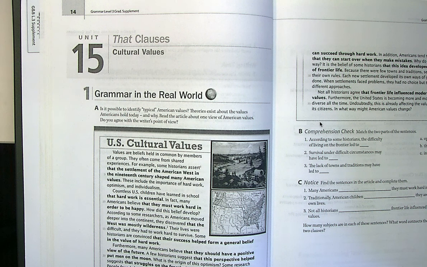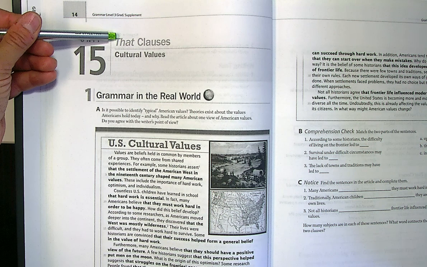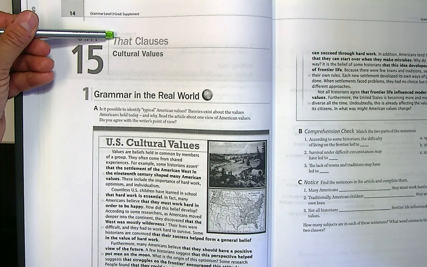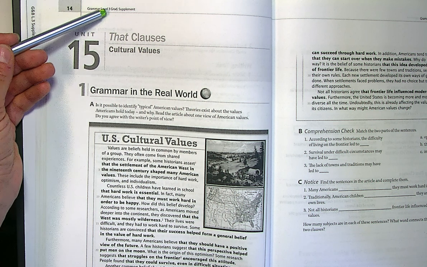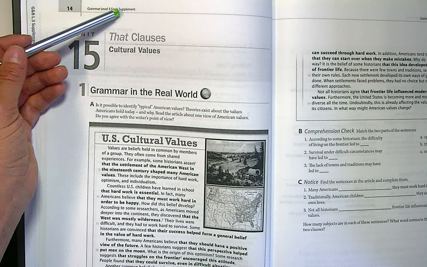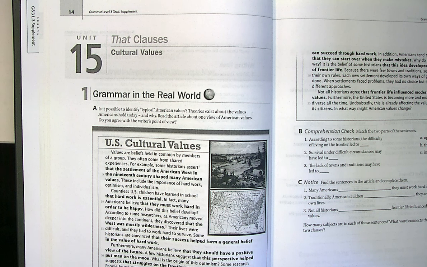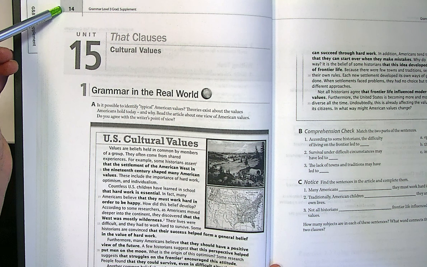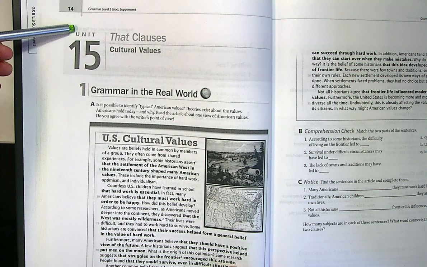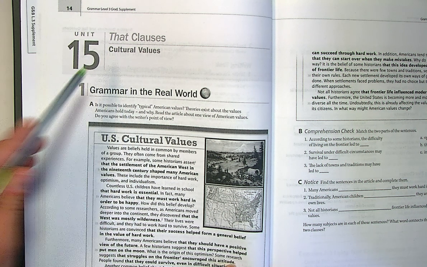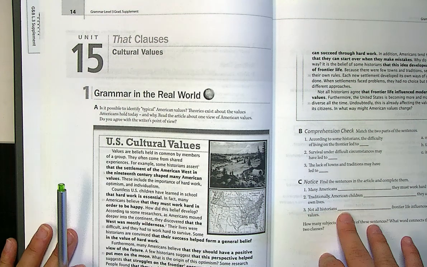In this video, we are going to talk about that clauses, which are also called noun clauses with the word that. This is Unit 15 in our Grad Grammar Level 3 supplement, which is taken from the Grammar and Beyond Level 3 book. We are looking at page 14 in the book. That's the beginning of Unit 15, and the topic is cultural values.